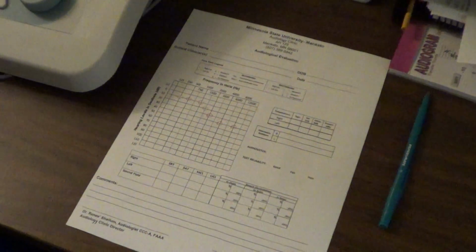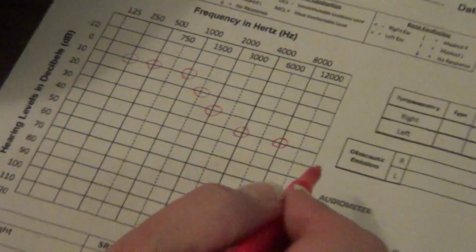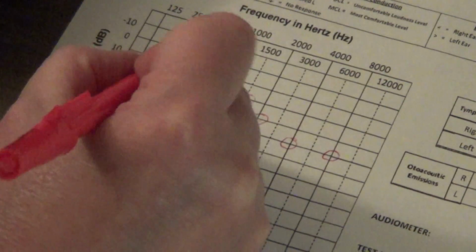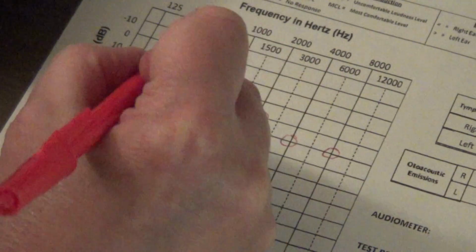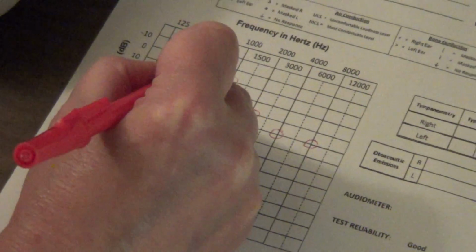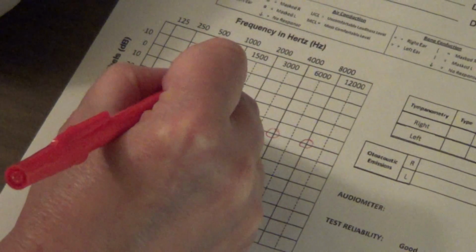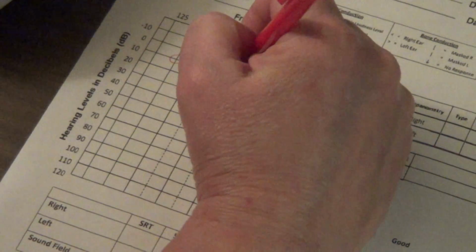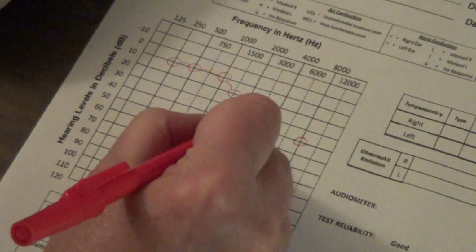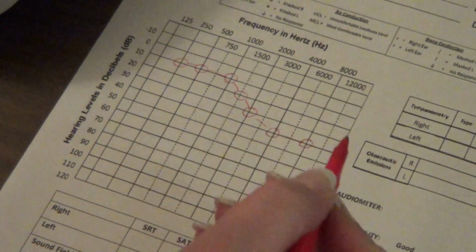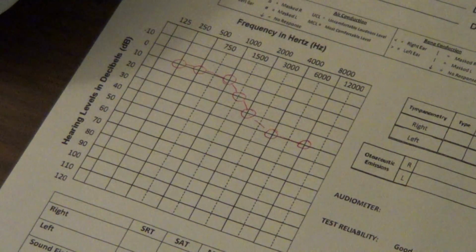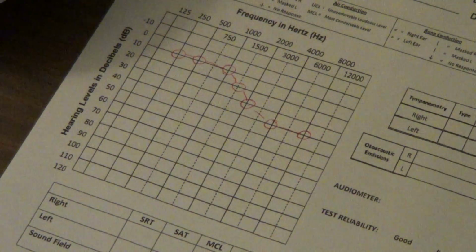Okay, welcome back. I've now finished the rest of the audiogram, and now it's really important that I connect my lines. You want to do this really neat. You don't want to run circles through a line through everything. Just connect them so that it's nice and easy to read. So there is the responses for the right ear.